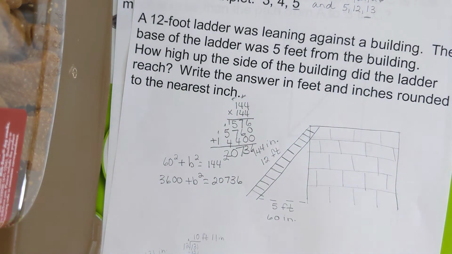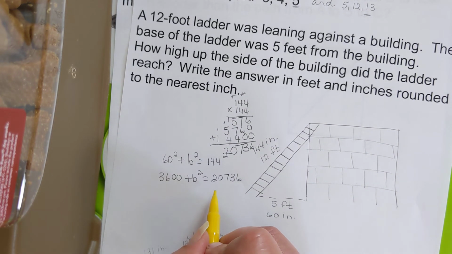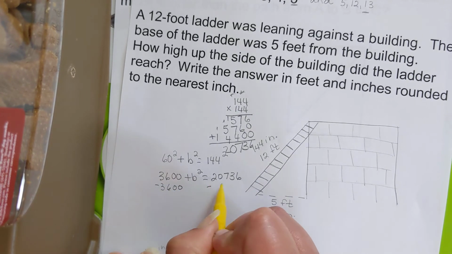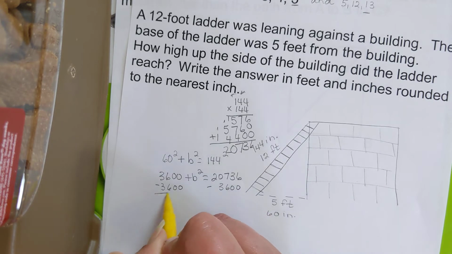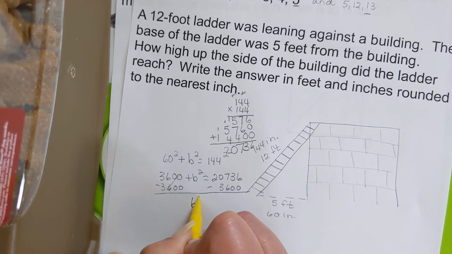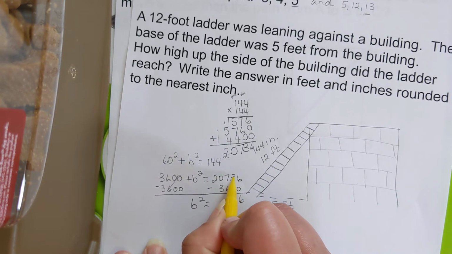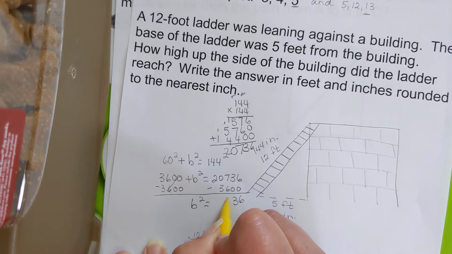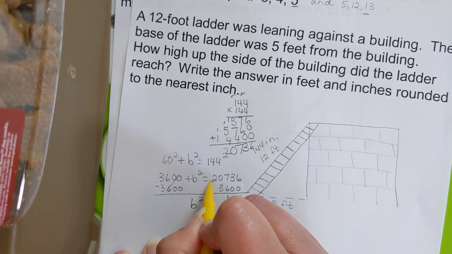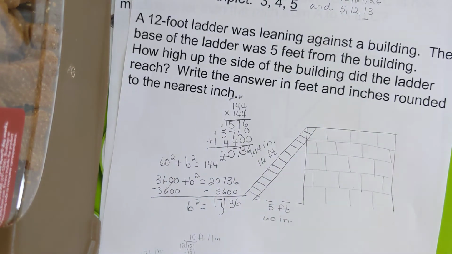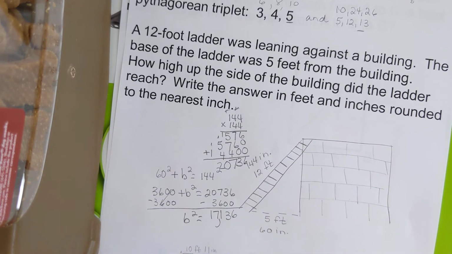Okay, so I need to solve for B. So I need to subtract 3,600 from both sides. I get B squared equals, I have 6 minus 0 is 6, 3 minus 0 is 3, 7 minus 6 is 1, and then I have 20 minus 3 is 17. So 17,136. Now I'm going to have to take the square root of that, which I can't do in my head.